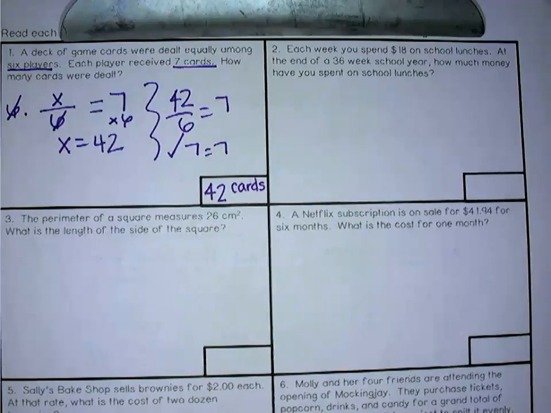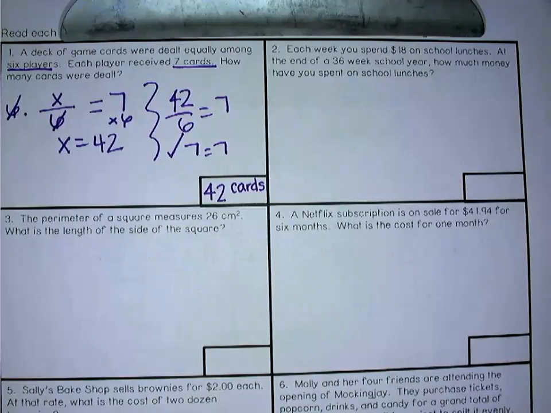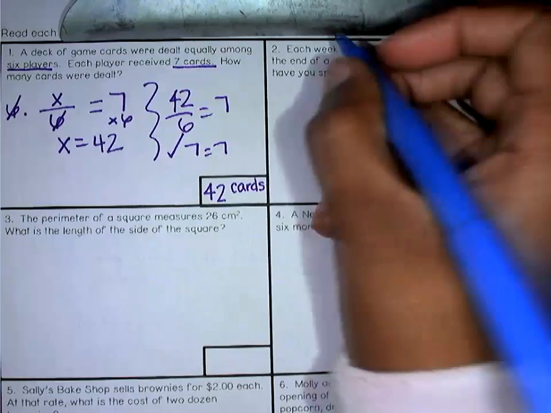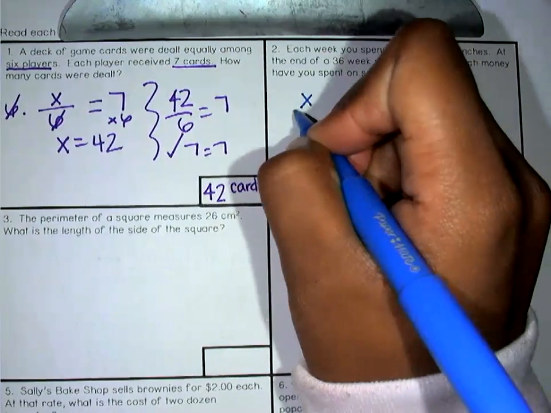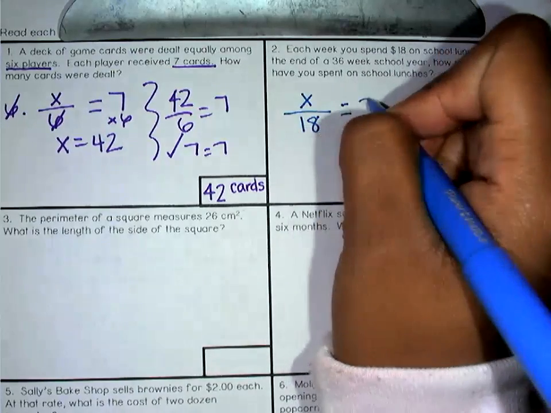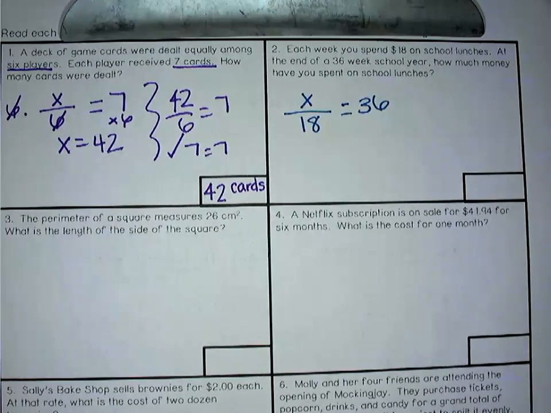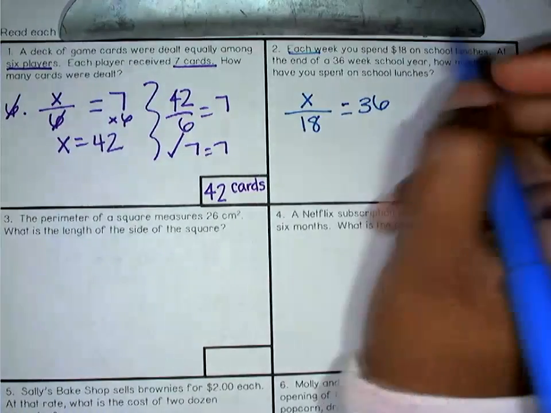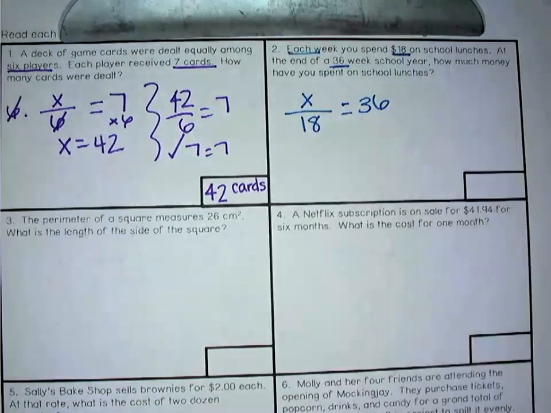Number 2 says each week you spend $18 on school lunches. At the end of a 36-week school year, how much money have you spent on school lunches? So in this equation, you're trying to figure out the total of how much money that you spent. So you were dividing the total of how much you spent between $18 a week, because we already know it was 36 weeks. Each lets me know to divide. 36 and 18 were both used.